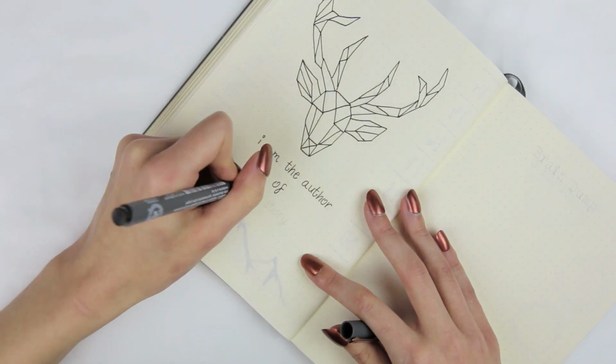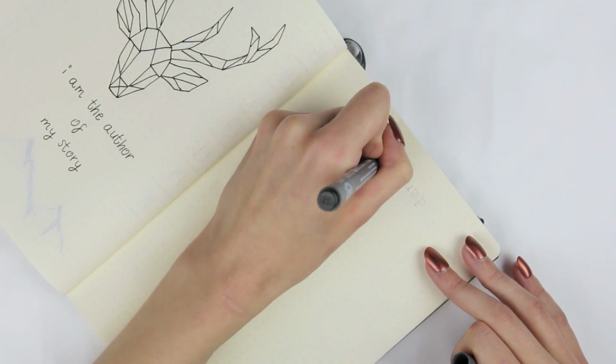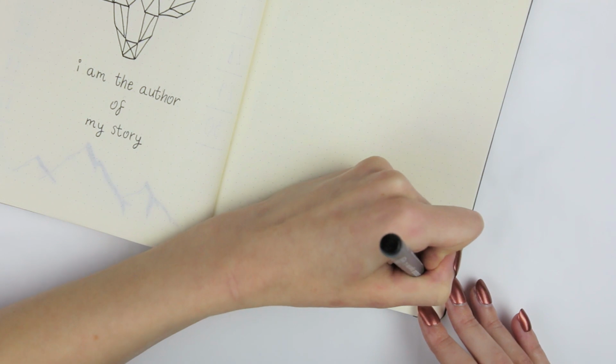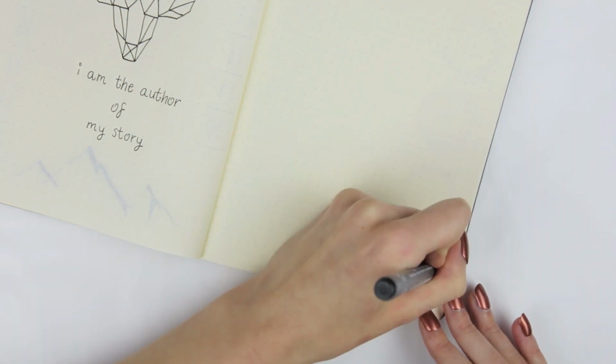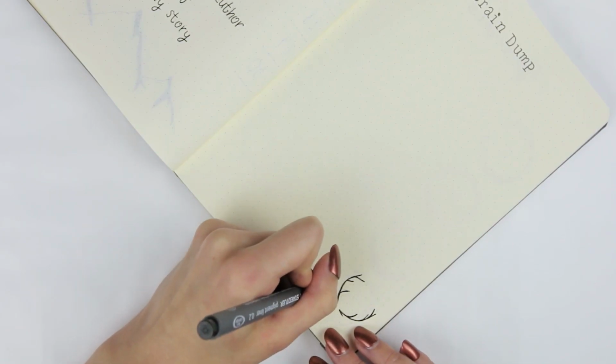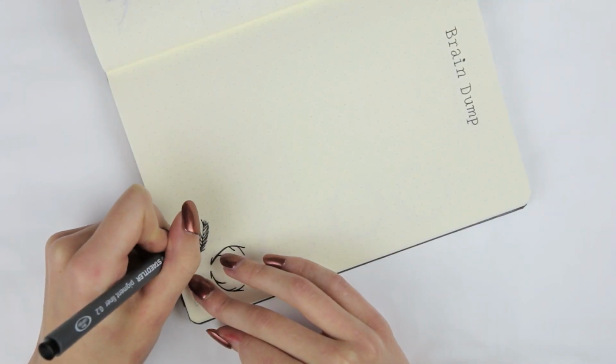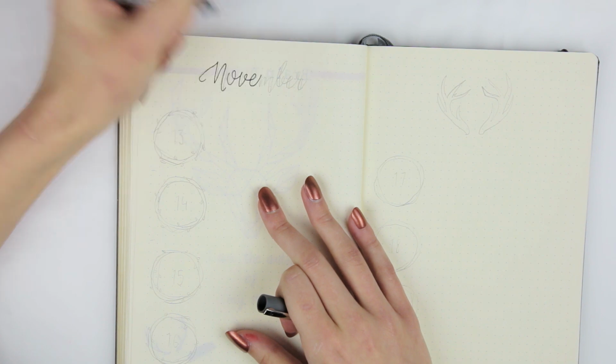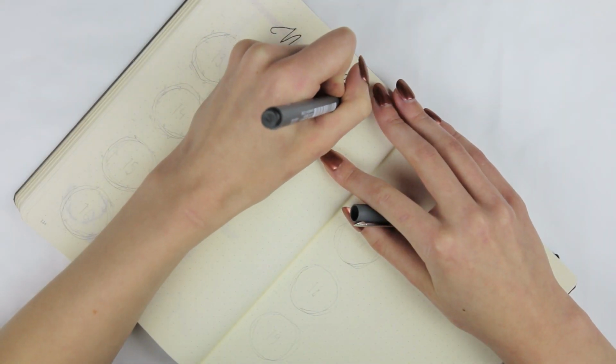So I chose "I am the author of my story," which is kind of corny, but I think it's good to give yourself accountability and realize you have quite a bit of control over your life and how your story goes. So that's my quote this month. And then I just did some antlers and a feather and did my brain dump title, which is basically where I just dump all my video ideas or any thoughts that I have.